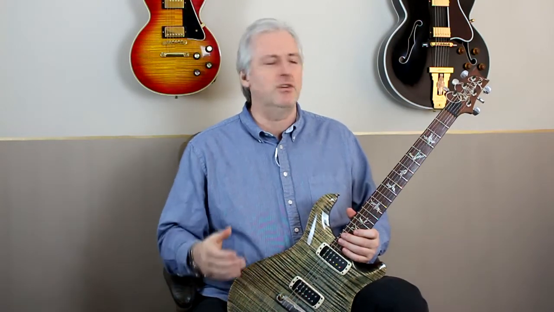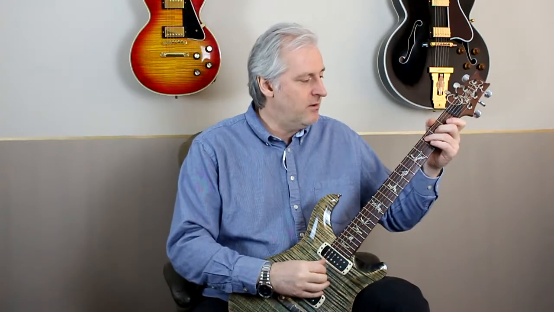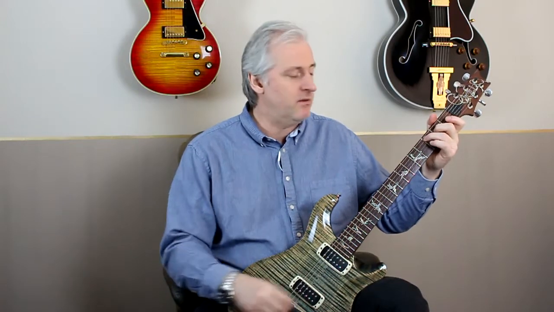And then the final thing to be aware of is to understand what an inversion is. So there are three inversions of triads, and all an inversion really does is say what's the lowest note that you're going to play in this group of three notes. So as C is my lowest note, and C is the root of the triad as well, this is called a root inversion.